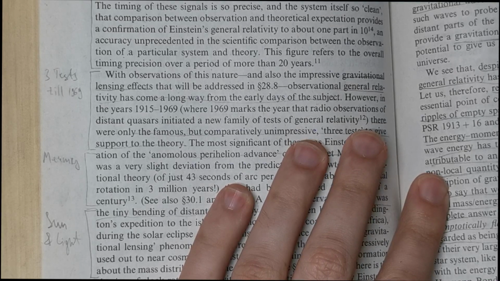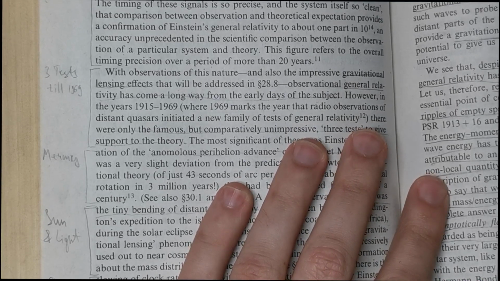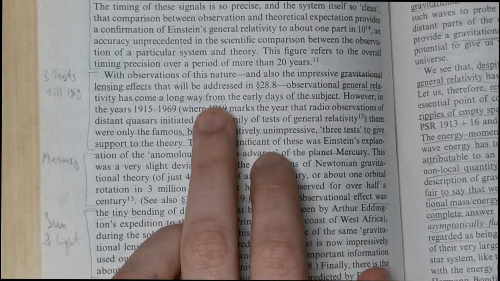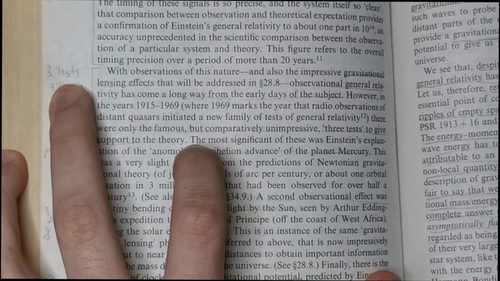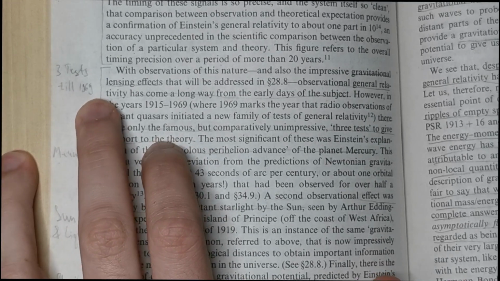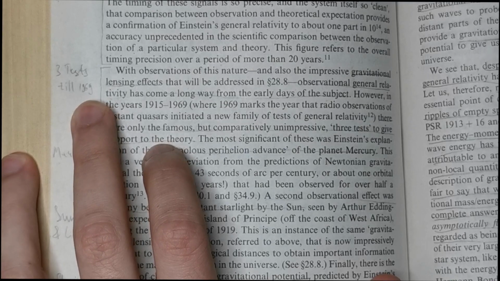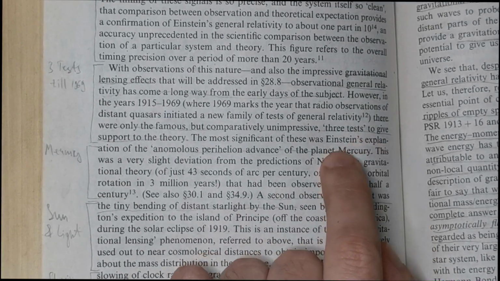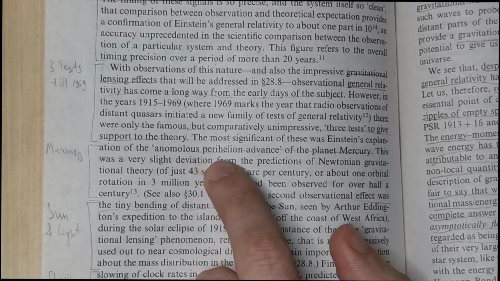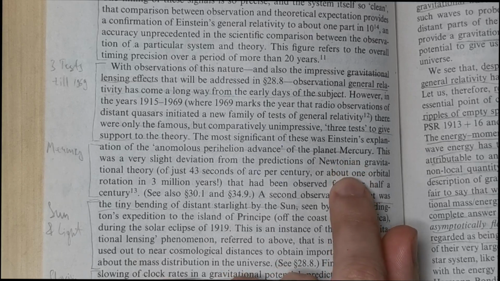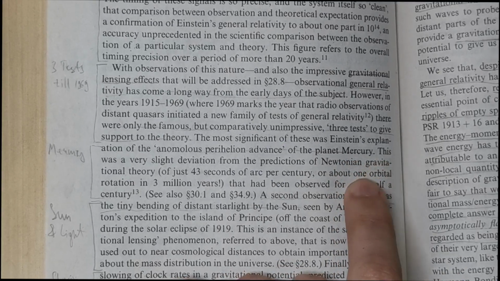Yeah, and he starts with some history remarks. Here he tells us that there were only 3 tests of general relativity before 1969, and those 3 tests included the perihelion advance of the planet Mercury. That was probably one of the first ones.